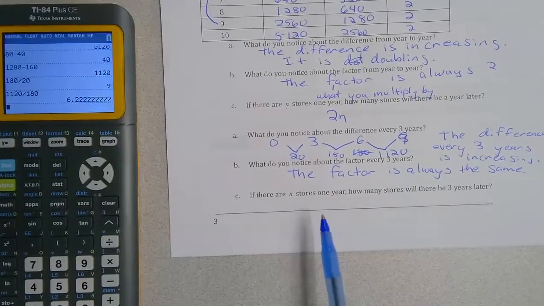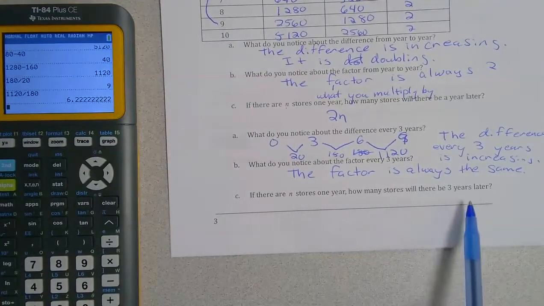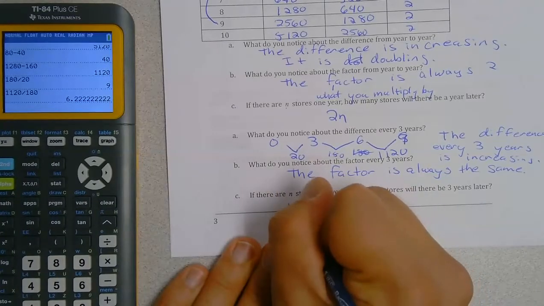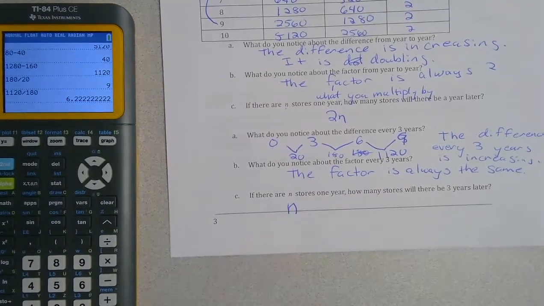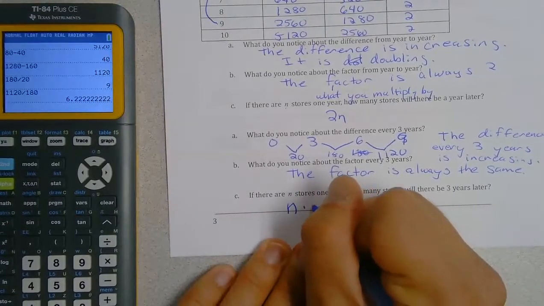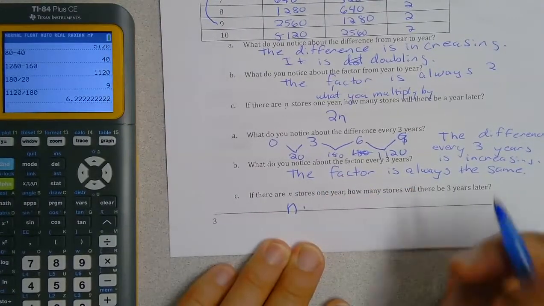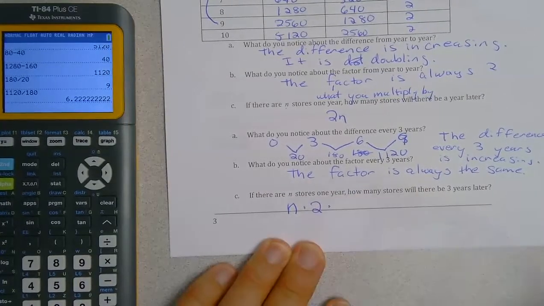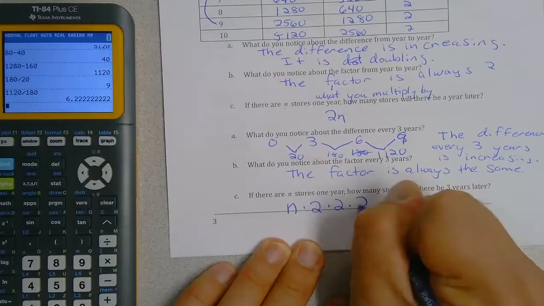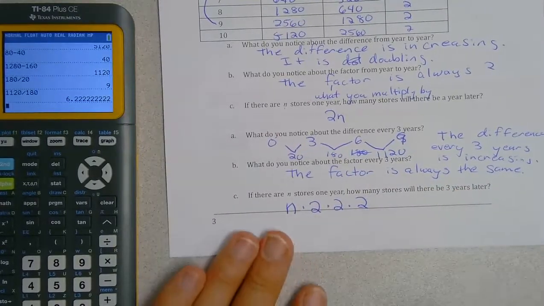Now, if there are n stores, how many will there be 3 years later? So if we did n, remember the first year we would multiply by 2, and the second year again we would multiply by 2, and the third year we would multiply by 2.